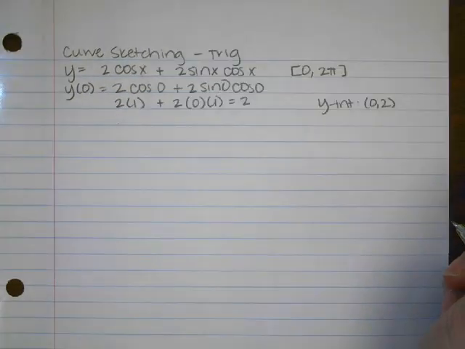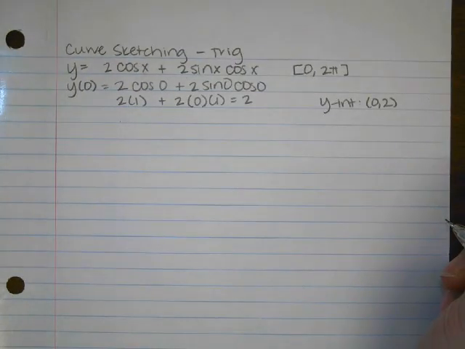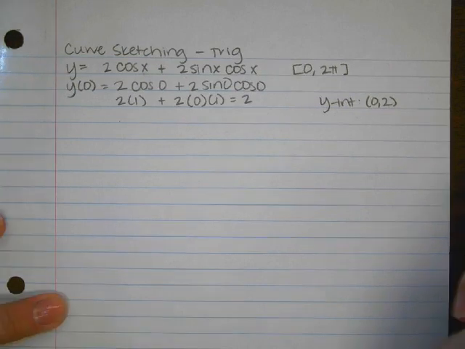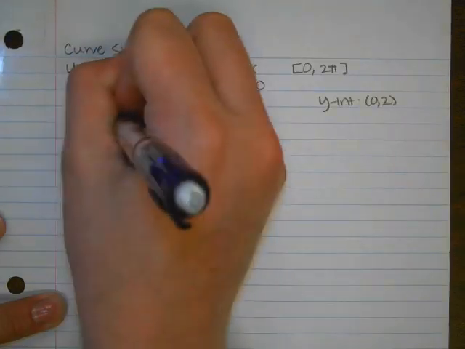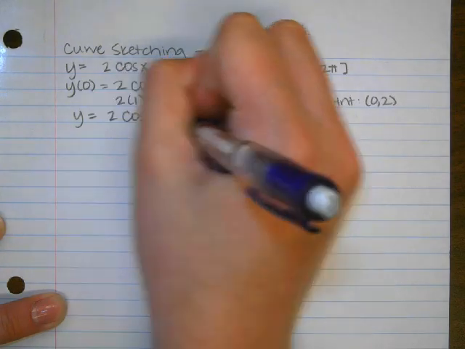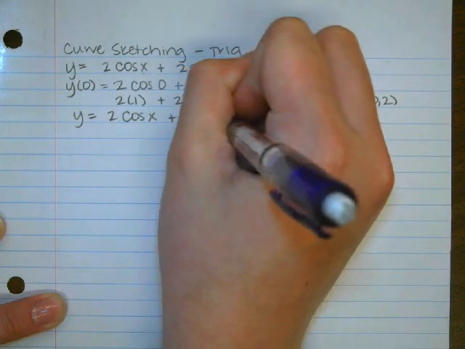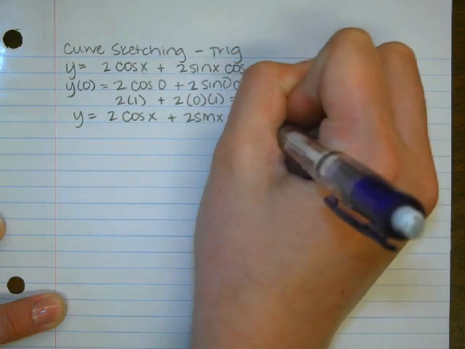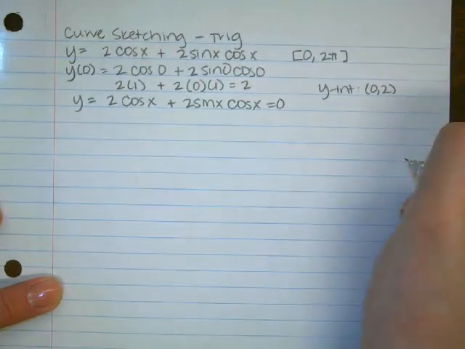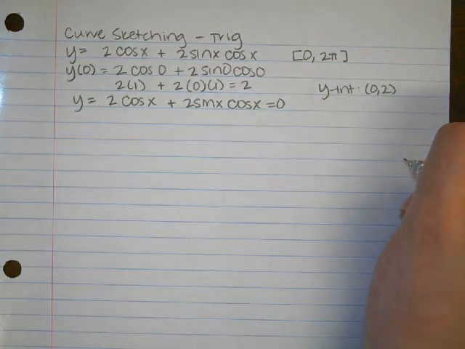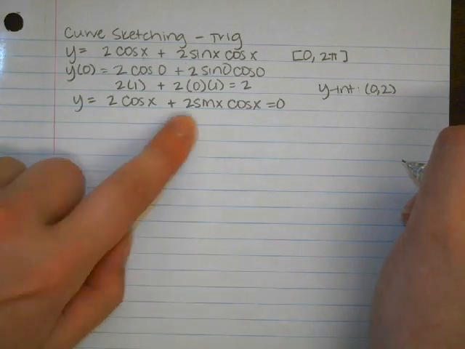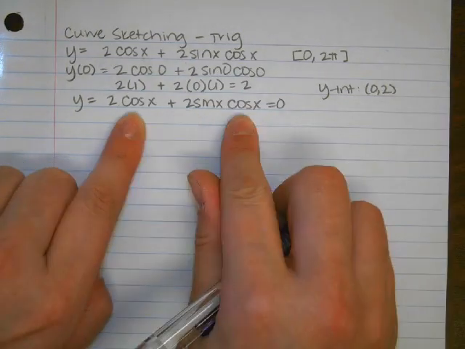X-intercept is going to come when we set the original function equal to 0. So I'm going to say 2 cos x plus 2 sine x cos x equals 0. And for me to solve this equation, I could go ahead and factor it. So I can see that I have a GCF of 2, and I also have a GCF of cos.